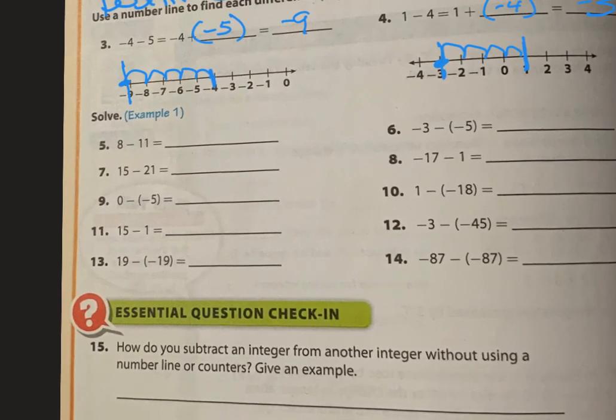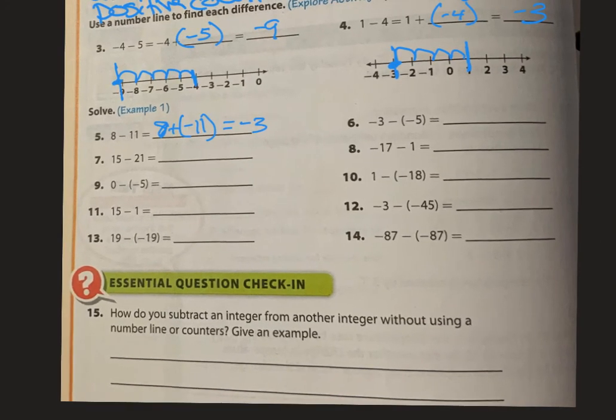On the last ones, we're going to just use our adding the opposite. So 8 plus a -11, which will give us a -3. On number 6, we start with our -3, and we add a +5 and get 2.